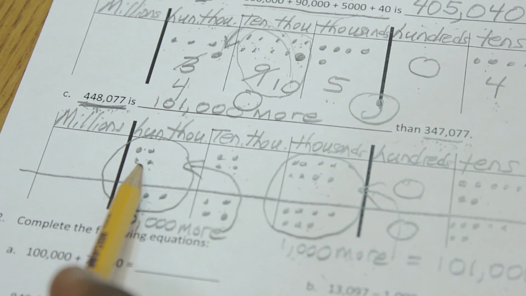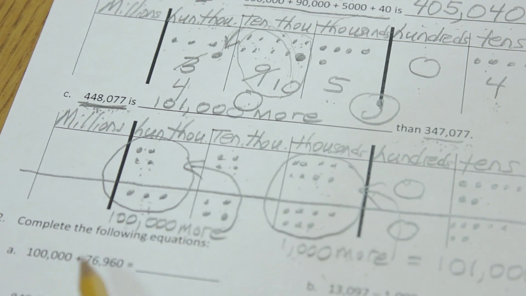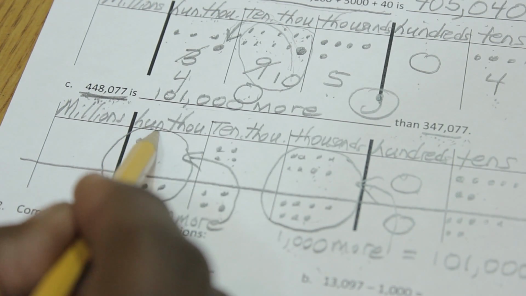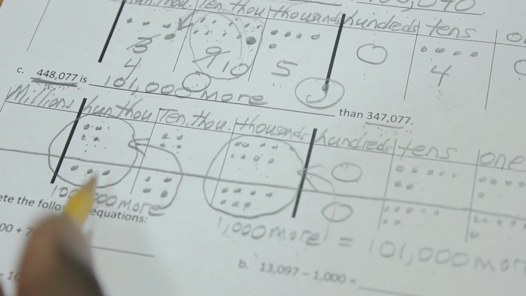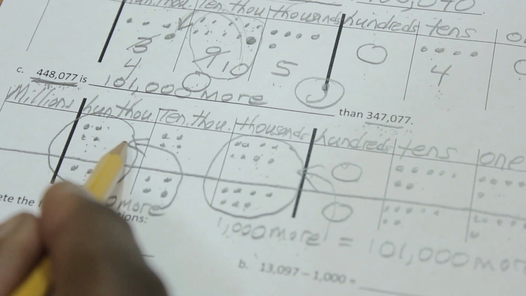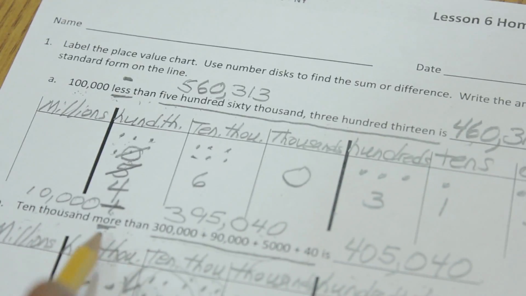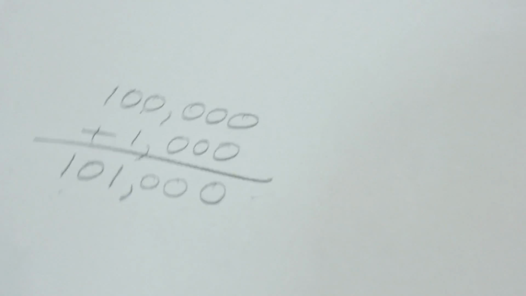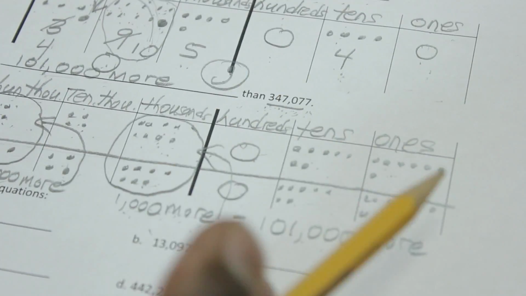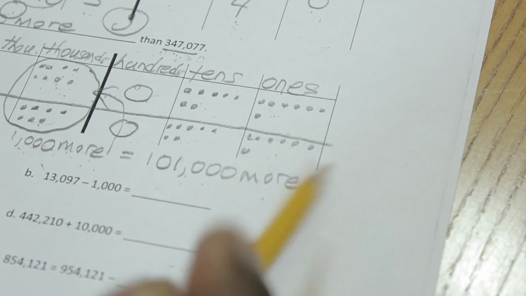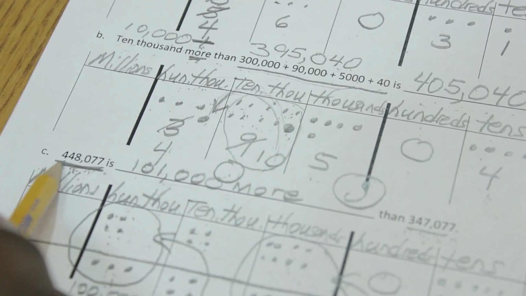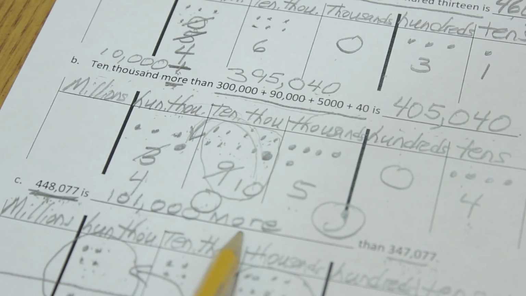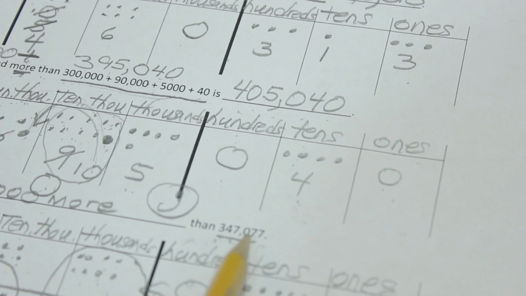I noticed that I have 400,000 at the top number and 300,000 the bottom number. So I noticed that I have one more here, so that's 100,000 more. How do I know that it's 100,000? Because I'm in the 100,000 place value. So what I did, I took those two numbers and I added them up because it's more here and more here. So we understood from 1b that more means add. So I added those two numbers up, as you can see what I did right here. Added those two numbers, and it came out to be 101,000 more. So I just simply wrote that in my sentence. 448,077 is 101,000 more than 347,077.